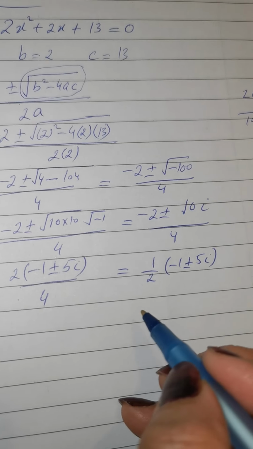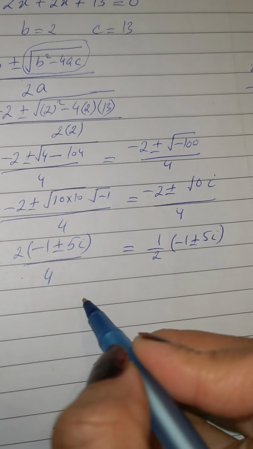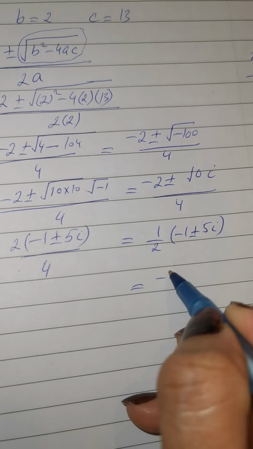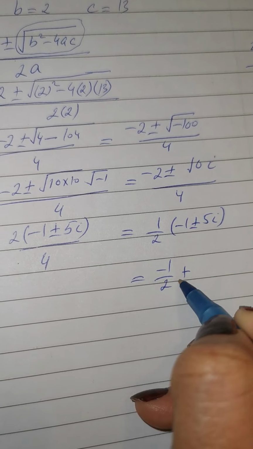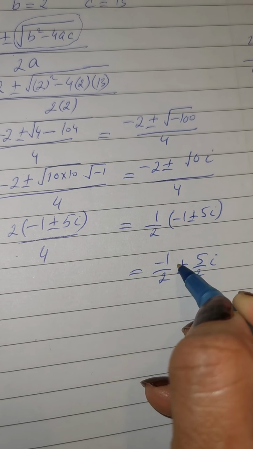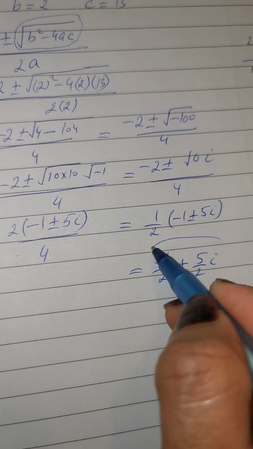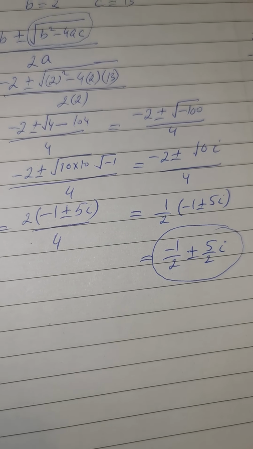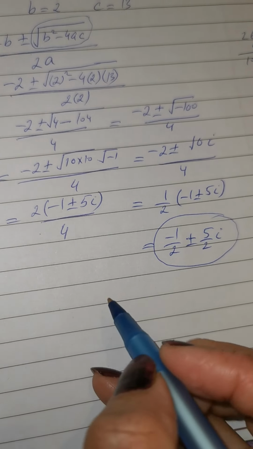So you can check, we have two roots of this equation. Simplify it: minus 1 by 2 plus minus 5 by 2 iota, imaginary, right? So you can check, this is the form of x plus iota y, and we have two roots.